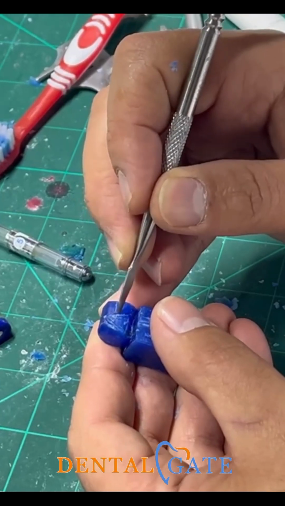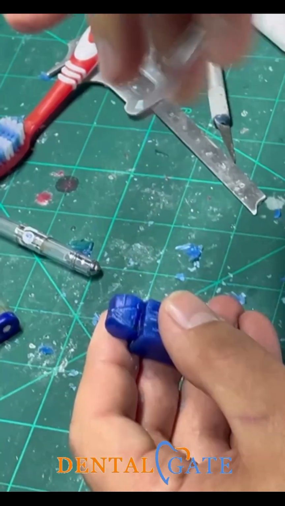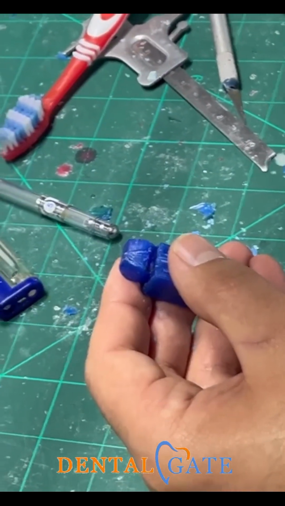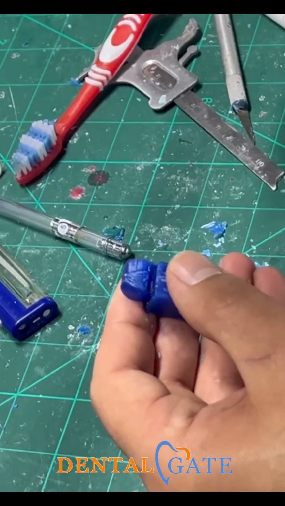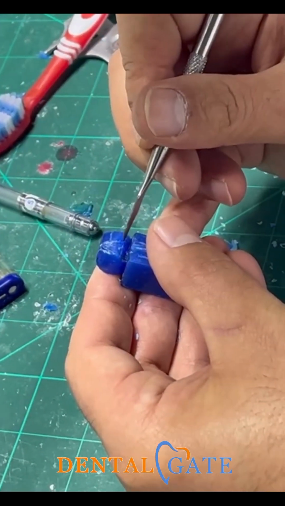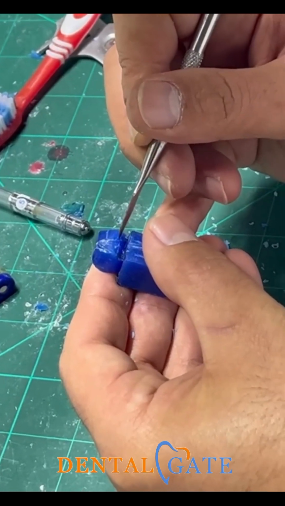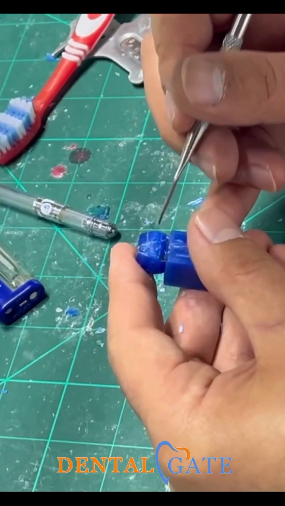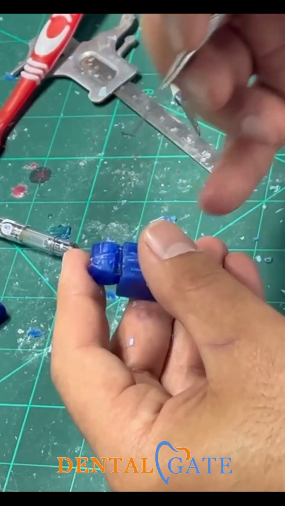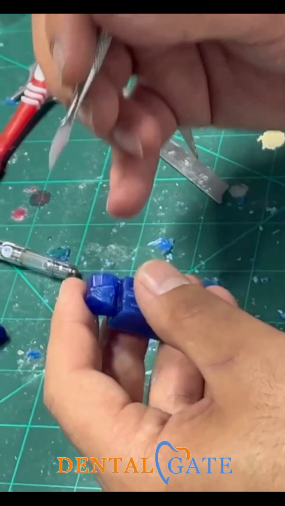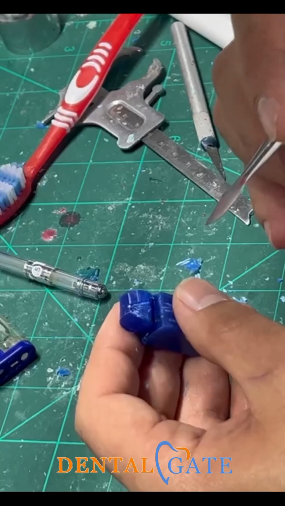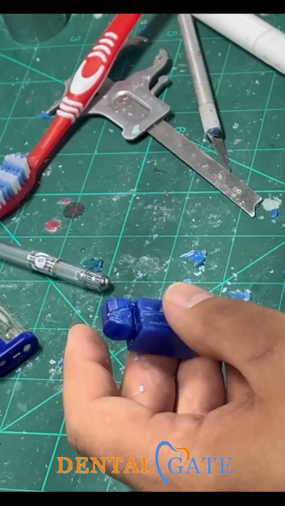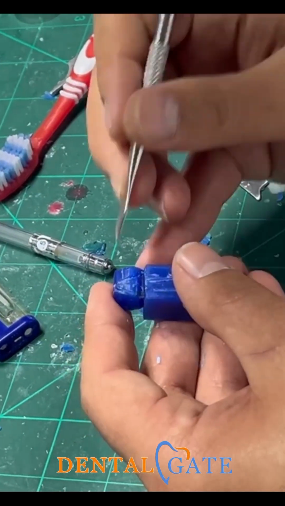This is slightly concave because we have a rise in the marginal ridge of the lateral incisor, and we have a deep and wide fossa. So this is the maximum convexity. Please preserve this curvature because it will represent the maximum width at the cervical. Okay? So I need now to make the maximum width at the cervical.